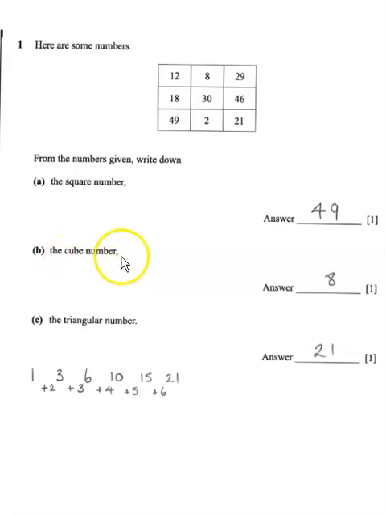The cube number is 8, and that's 2 times 2 times 2, so that is a cube number. And we're looking for a triangular number. Now for triangular numbers, we can start with 1, then add 2, which is 3, then add 3, which is 6, then add 4, which is 10, add 5 is 15, and add 6 is 21. And we can see 21 is the first number we come up with on that box.